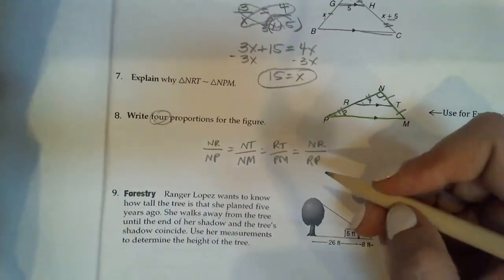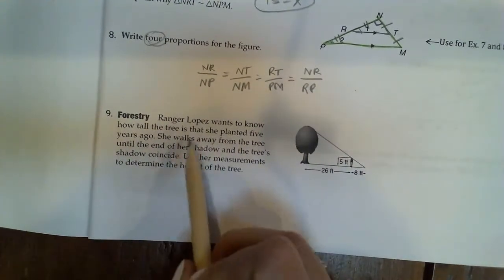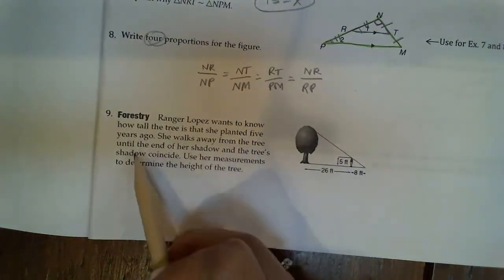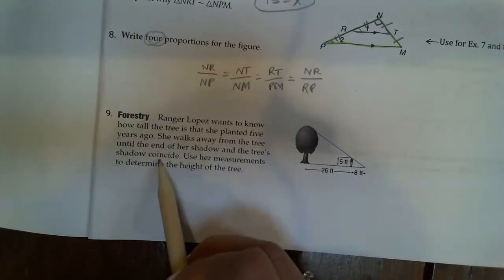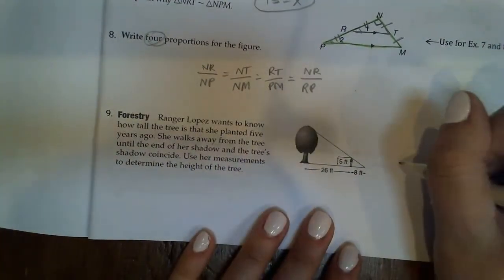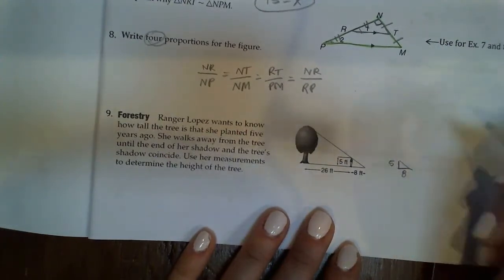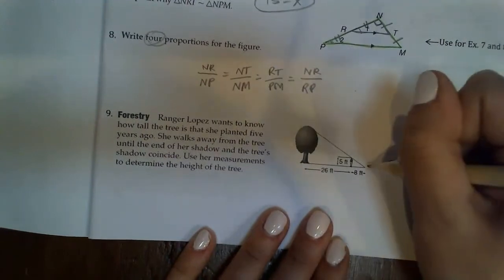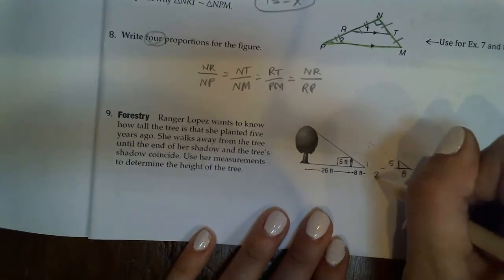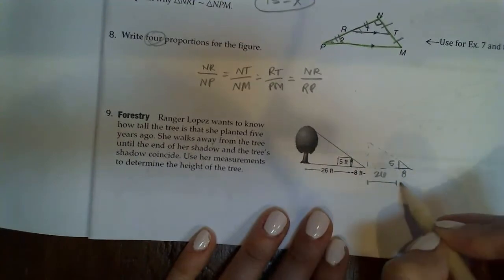Alright, so then this last one: Ranger Lopez wants to know how tall the tree is that she planted 5 years ago. She walks away from the tree until the end of her shadow and the tree's shadow coincide. Use her measurements to determine the height of the tree. So we have this small triangle over here, which is 5 feet and 8 feet. And then we have this big triangle. Here's the tree. See that? This length is 26, but it stops there. And then we have 8 the rest of the way.